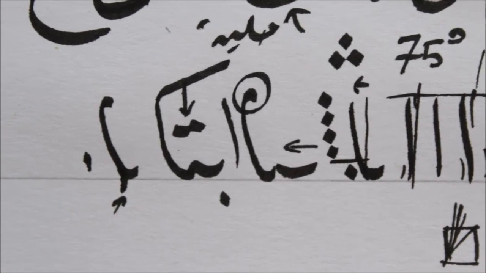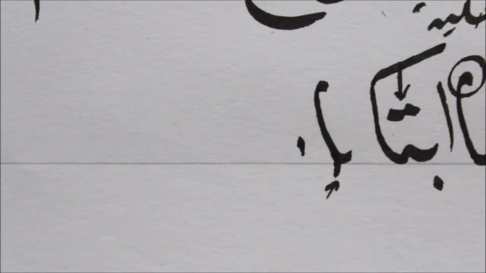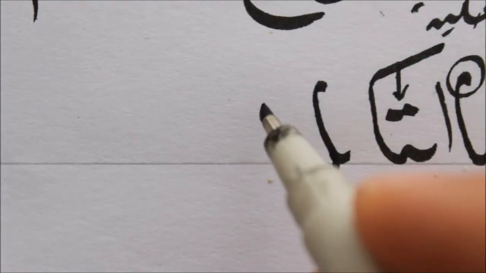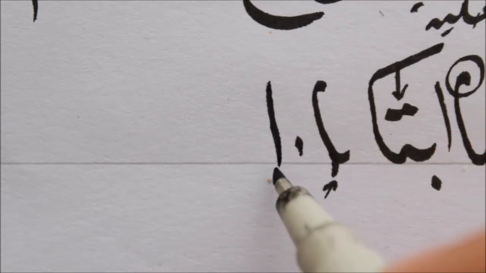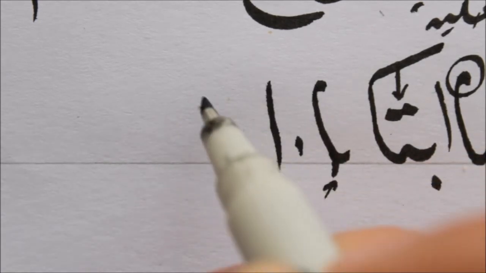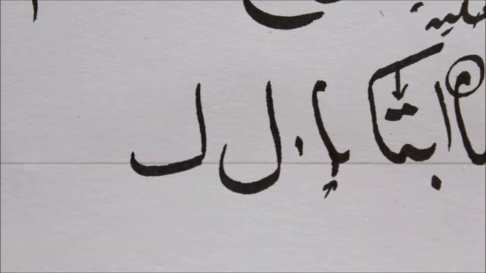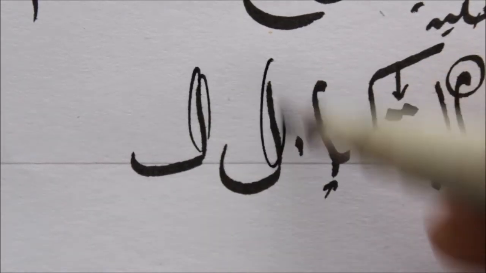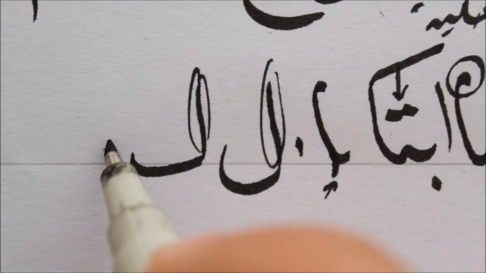Now alif comes into several letters. For example, lam. Lam is basically an alif and a noon. So we need to think of an alif when we write lam, then add a noon down here. The same thing for the kaf. We add the alif, then we do a kaf. So you can see that the alif comes in other letters. The meem also.